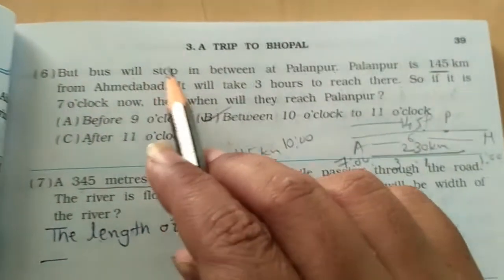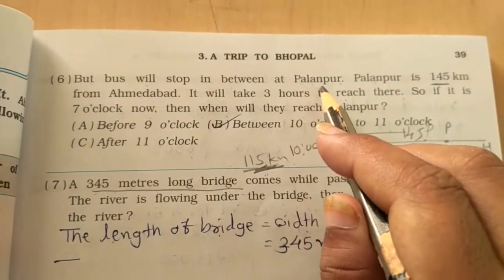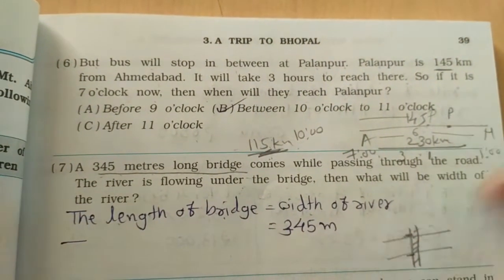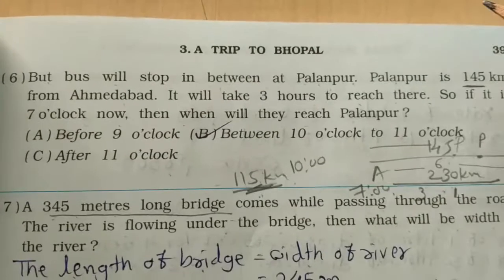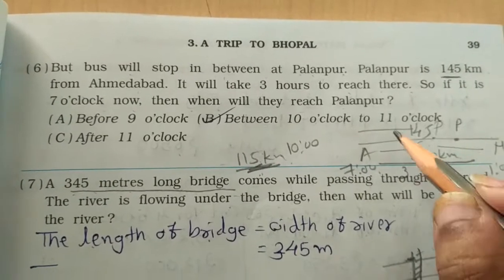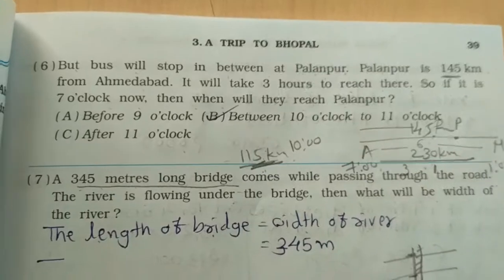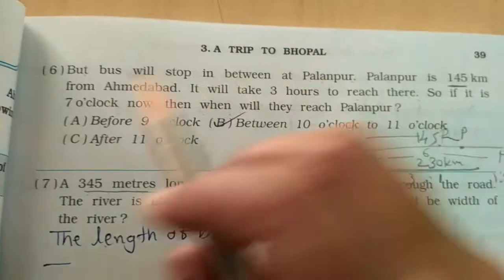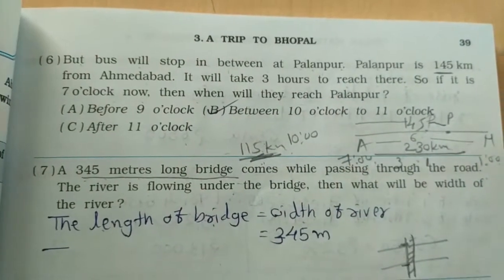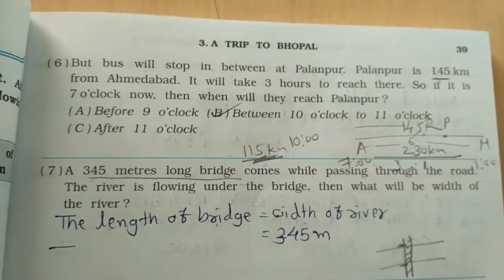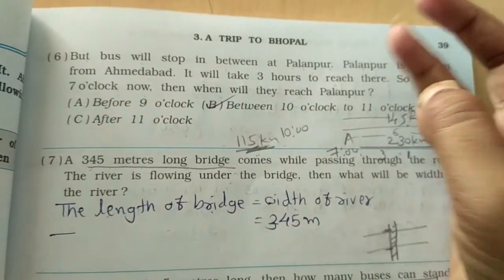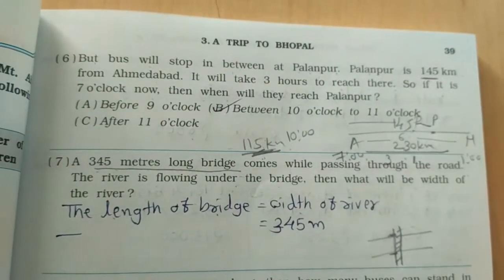See, bus will stop in between at Palanpur. अहमदाबाद और माउंट आबू के बीच में कहीं पालनपुर है, वहाँ पे स्टॉप होती है. पालनपुर इज 145 किलोमीटर्स. तो अभी क्या करना है? It will take 3 hours to reach there. तो यहाँ से वहाँ पहुँचने में 3 आवर्स लगेंगे. So 7 o'clock, 8 o'clock, 9 o'clock and 10 o'clock. 10 बजे वो वहाँ पे पहुँचेंगे.